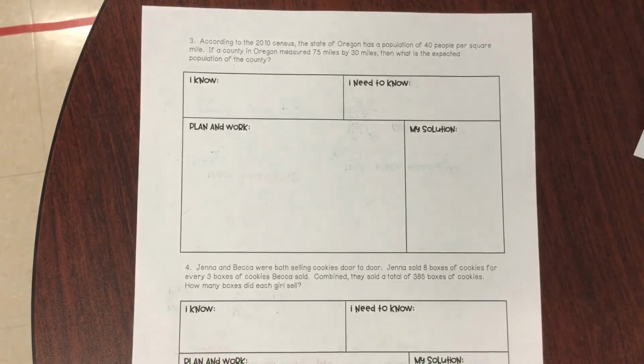All right, according to the 2010 census, the state of Oregon has a population of 40 people per square mile. If a county in Oregon measured 75 miles by 30 miles, then what is the expected population of the county? All right, let's talk about what we know, and then we'll move on.